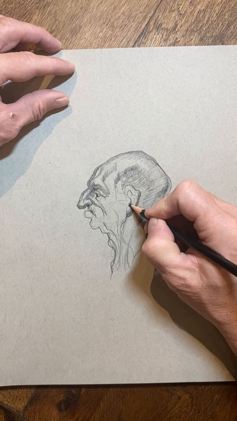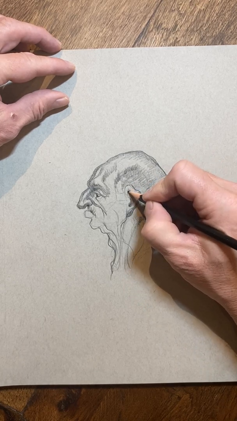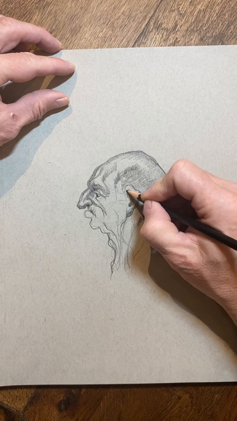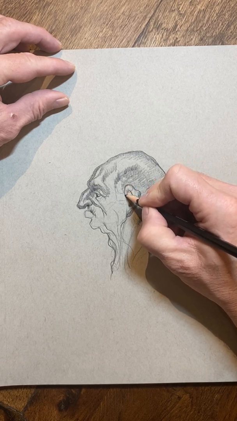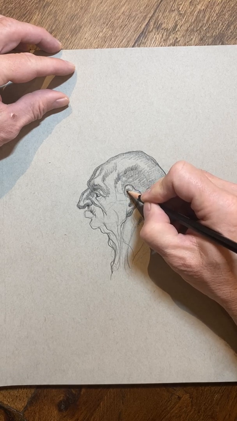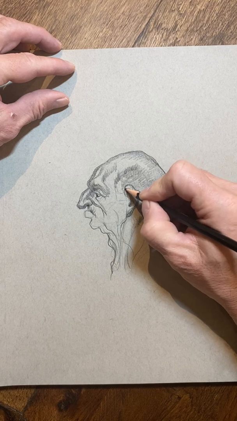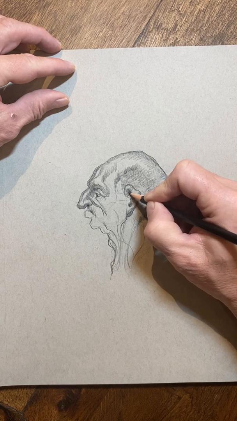Cast shadow inside the external auditory meatus area. We're going to have light up in this portion of the ear. Core shadow through there with reflected light, and a cast shadow in here where it goes under.